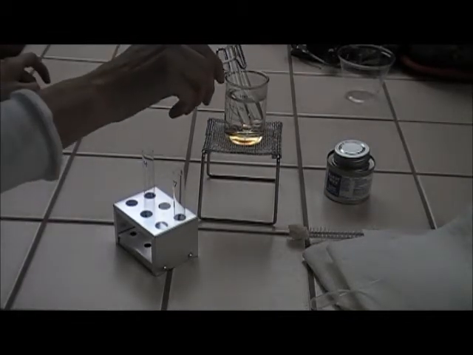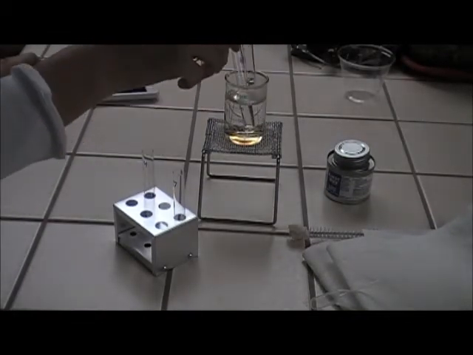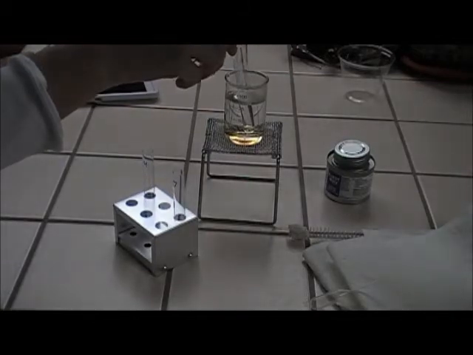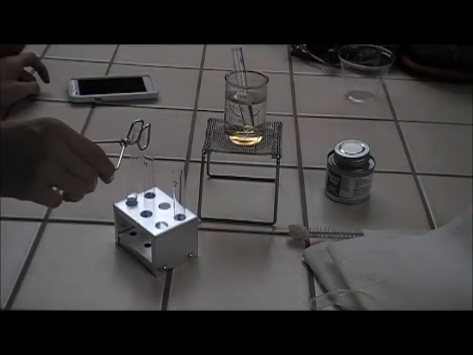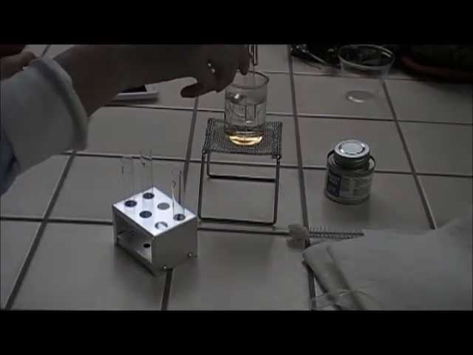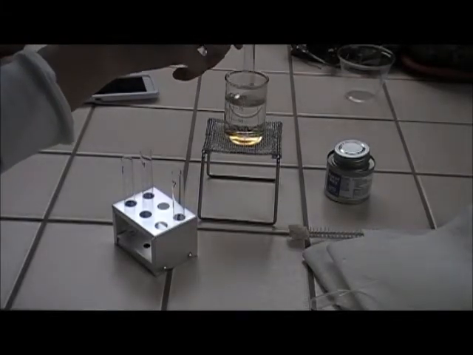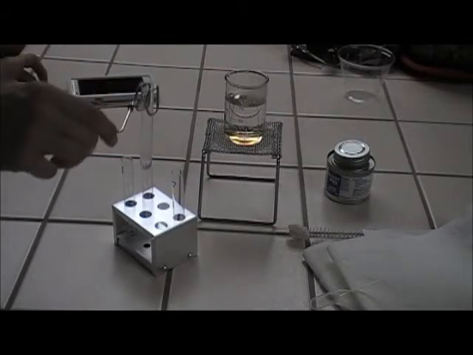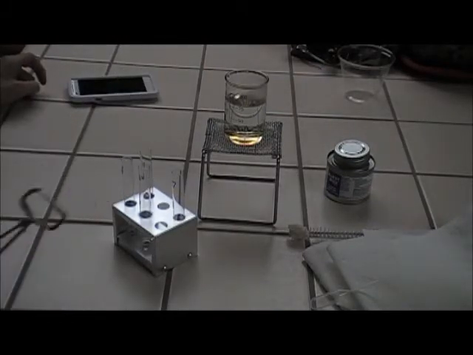So I'm going to pull them out, agitate them a bit, put them back in the stand, agitate again, and back in the stand.